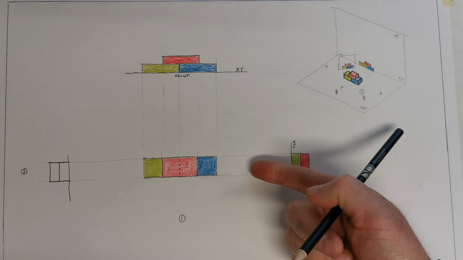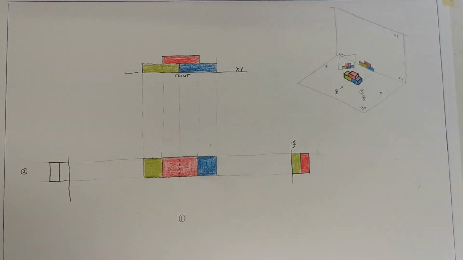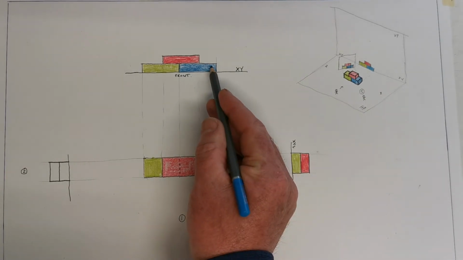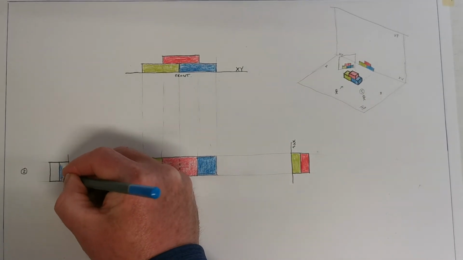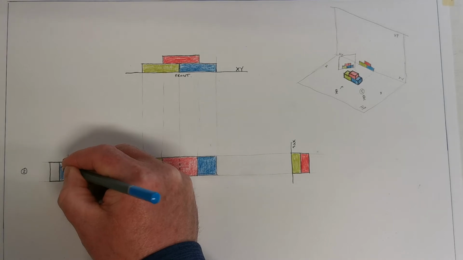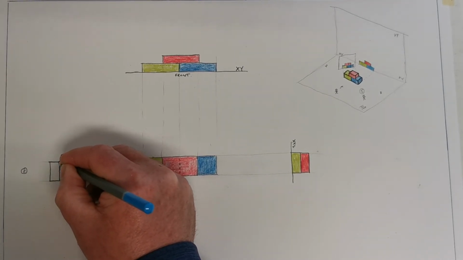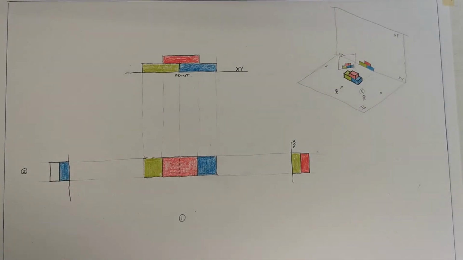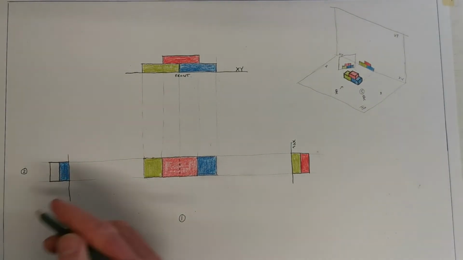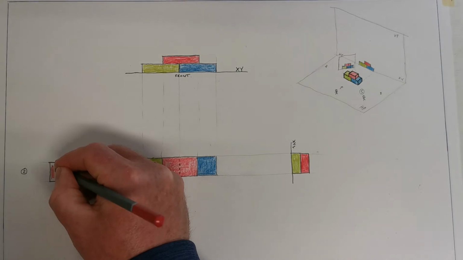Okay, so looking in from here, I can see the blue on the bottom. Blue is on the bottom. Red is on the top.